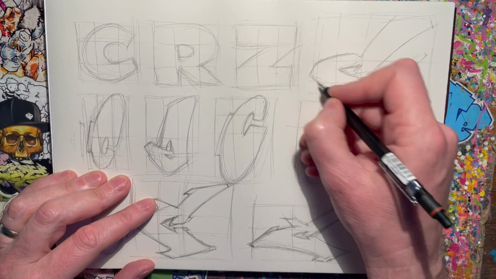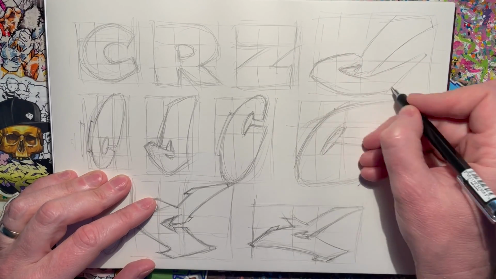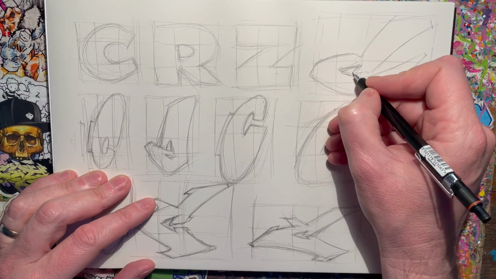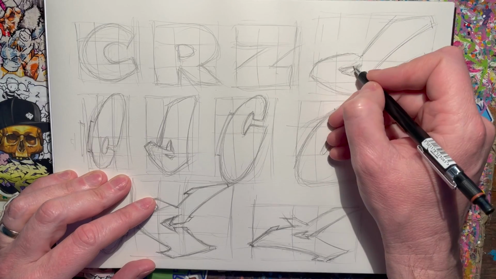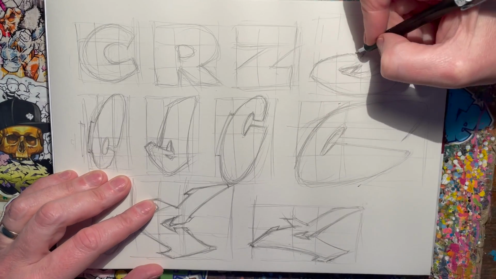And there you go. That's a very rough, bare bones of a letter that I could probably do something with.